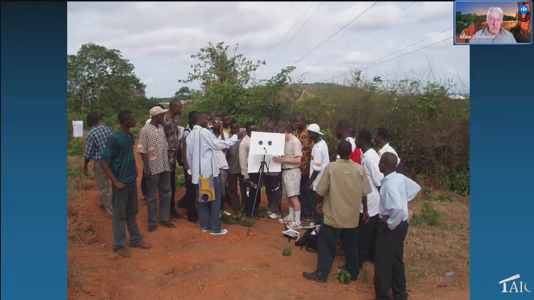These are some pictures of sharing the view during the partial phase of the eclipse. I think you can tell which one of these people is the visitor here. And this is in Africa. This was 2006.